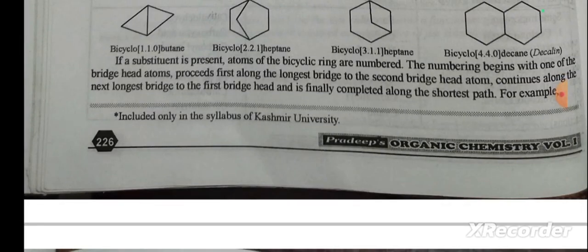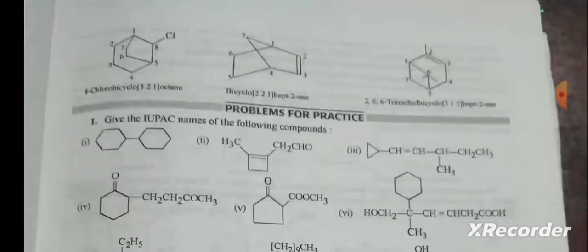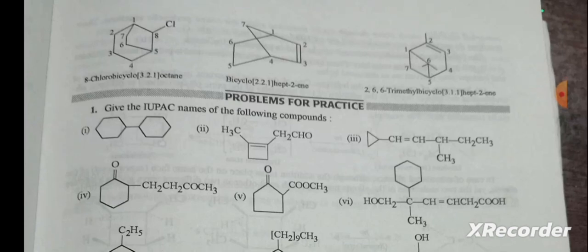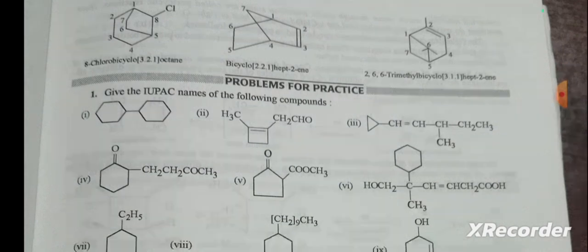If substituents are present, the atoms of the bicyclic ring are numbered, the numbering beginning with one of the bridgehead atoms, proceeding first along the longest bridge to the second bridgehead atom, continuing along the next longest bridge back to the first bridgehead, and finally completed along the shortest path. For example, 8-methylbicyclo[3.2.1]octane, bicyclo[2.2.1]heptane.